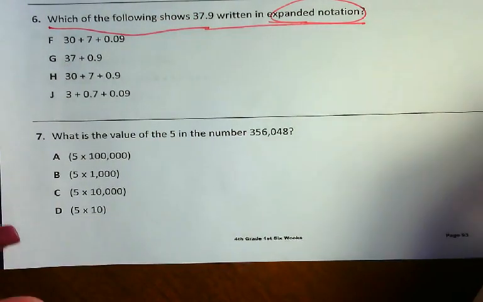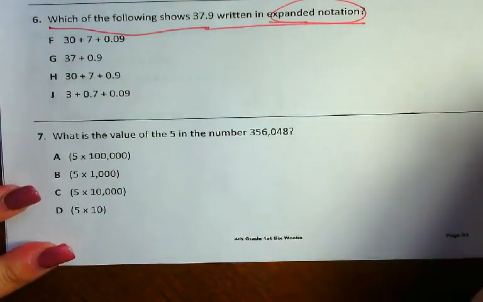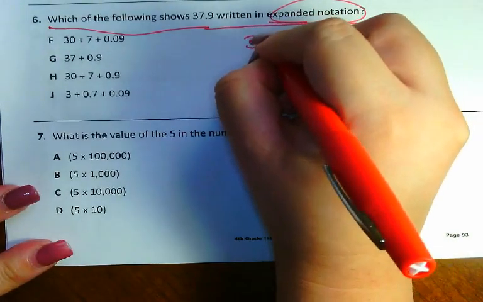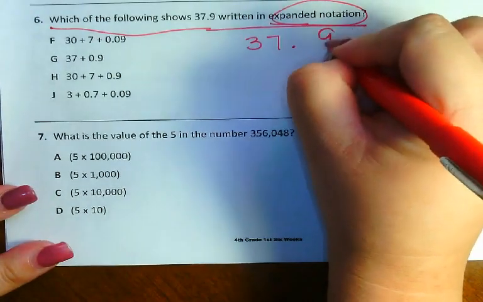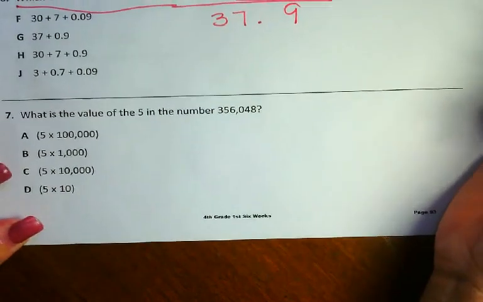The value of each digit. And this is a super simple one that they shouldn't have gotten wrong. This is what I tell them. They get the value of each number.